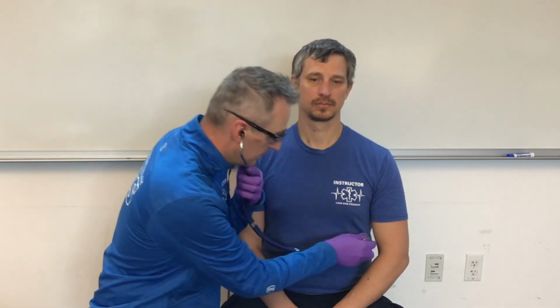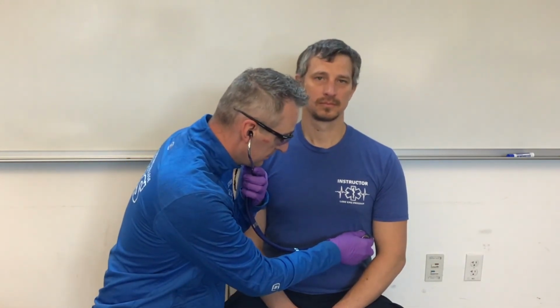After you get done with the posterior side, you can also move to the anterior side. We're going to do 4 lung sounds here. We're going to go on the top, and then we're going to go down towards the bottom a little bit to the side. Nice deep breath for me. All right, so his lung sounds are equal and bilateral in all fields.